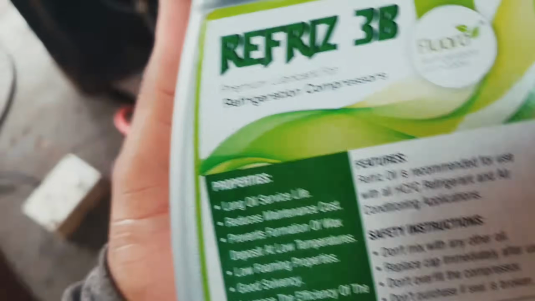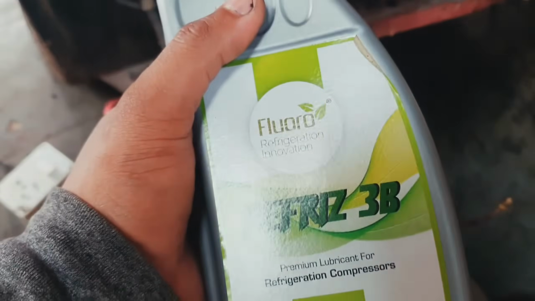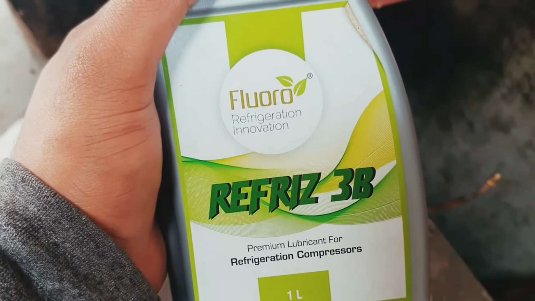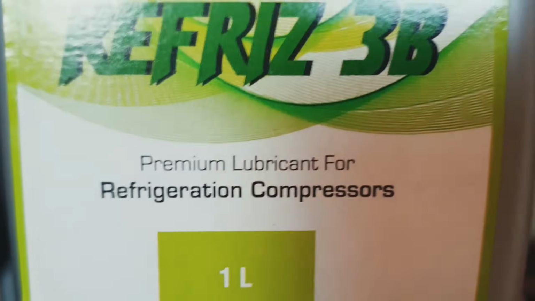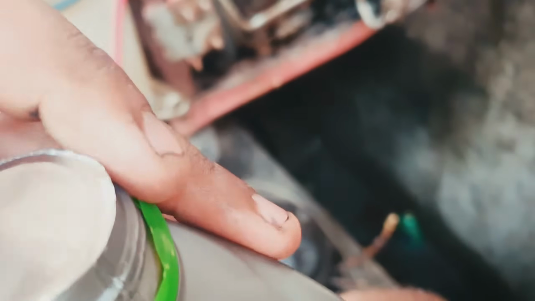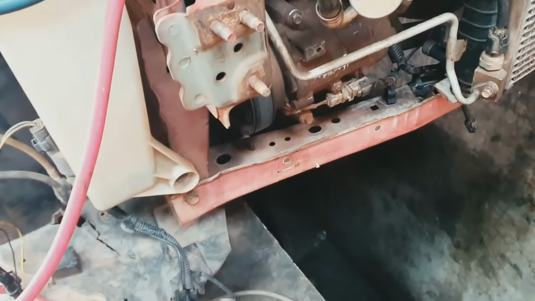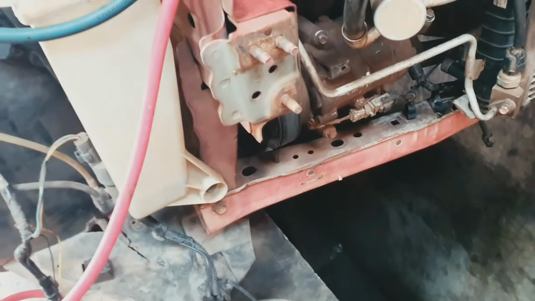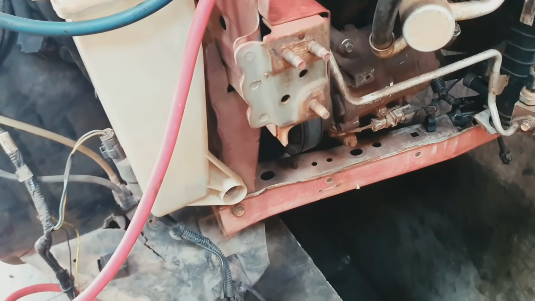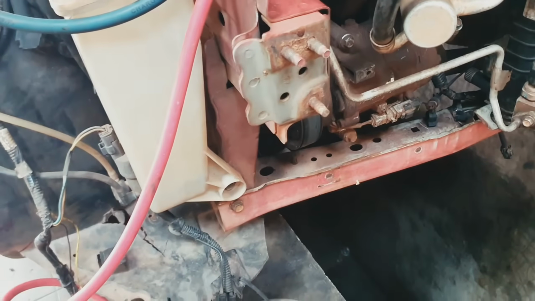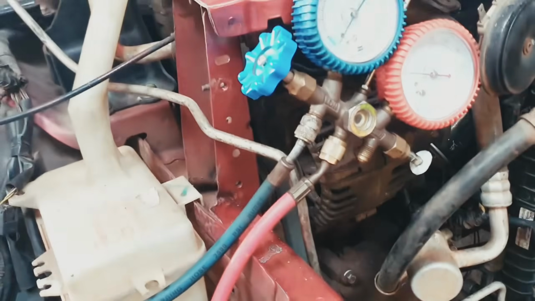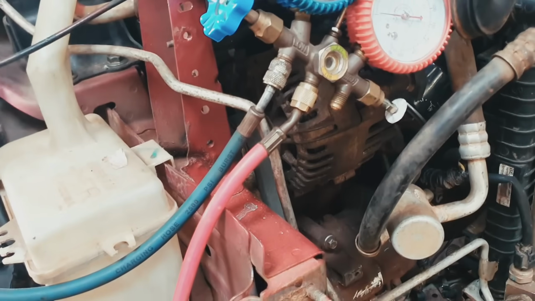Now, always when you pull a vacuum you should add your AC compressor oil in it. Premium lubricant for refrigerant compressors, yes. You will ask me how much you should add. If you pull a vacuum, 150 grams is fine. 150 grams or 150 ml, whatever you feel, you should add it.